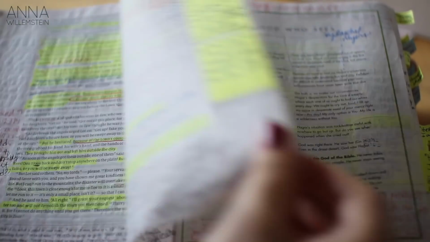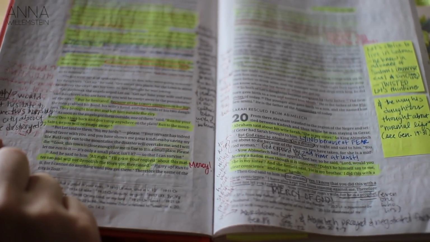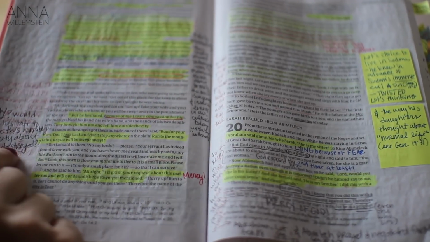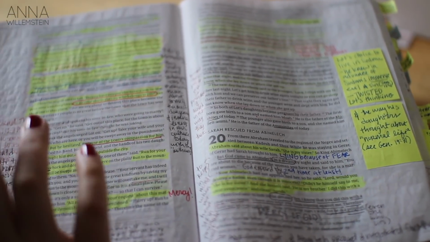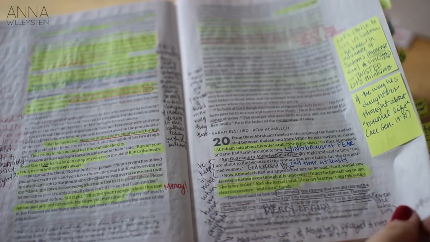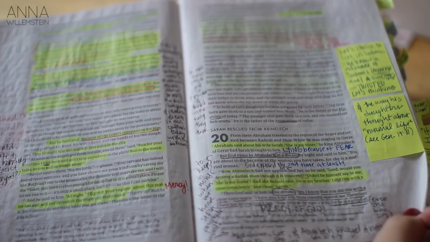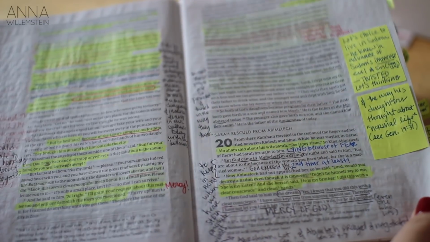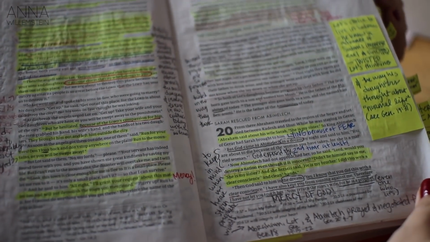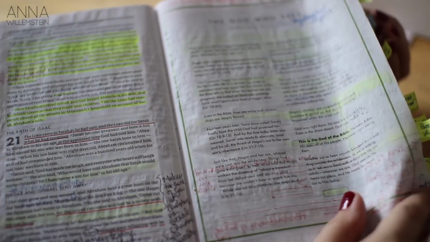I also will write down in the margins when I have a question. Right here you can see I said, why would Lot hesitate to leave this horribly evil city about to be destroyed? I don't have an answer for all of the questions I write in the margins, but when I feel like the Lord shows me an answer, I'll go back and write the date of when I feel like I have more understanding about that topic, and I'll write in what I found either through reading further into scripture or from having a discussion or hearing a sermon or something like that.